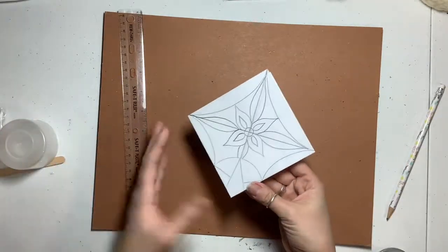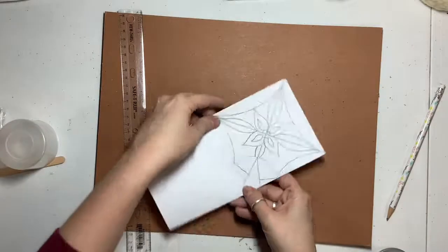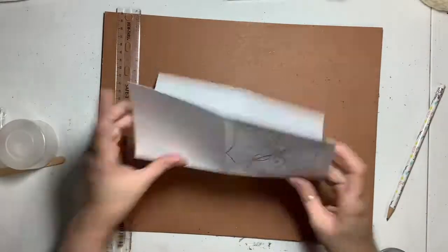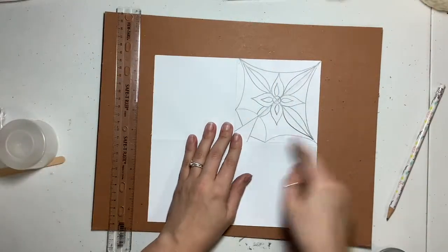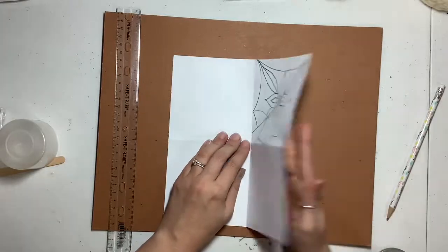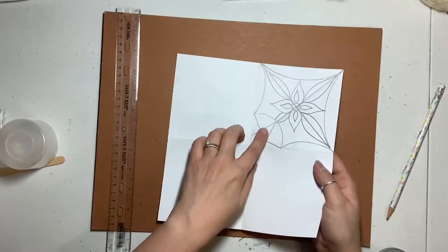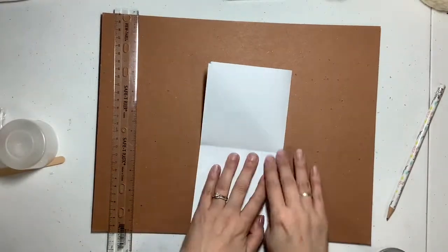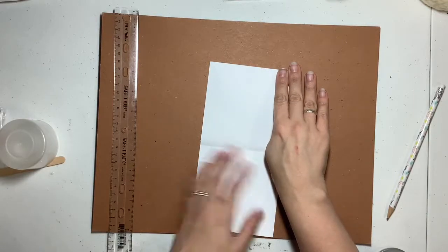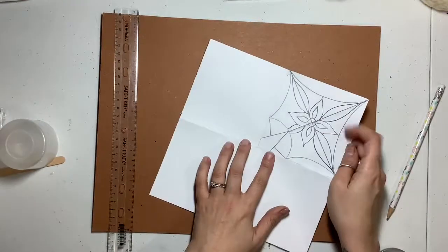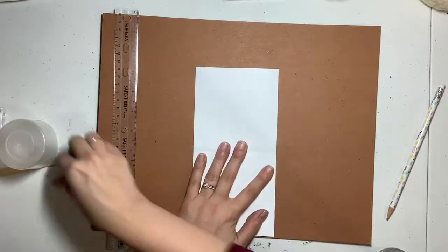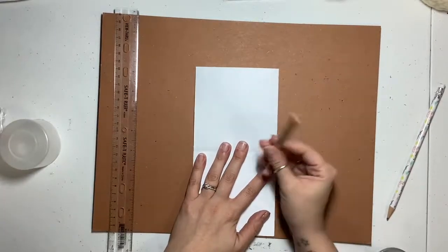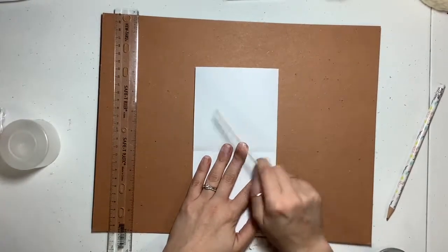The way that we're going to do that is you're going to take the side that you just drew on, and I want to place this down onto one of my other corners. So the pencil side is facing down. And then I'm going to take a popsicle stick and transfer it.